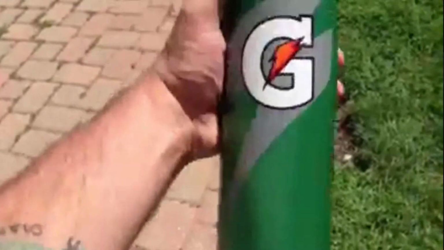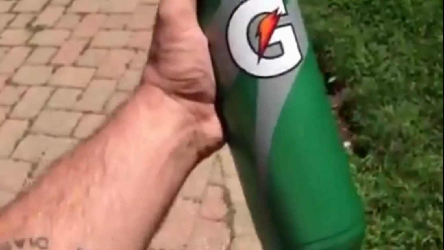All right, check this out. I just filled up my Gatorade water bottle with some ice water here, and I walked outside, and it's a pretty hot and humid day. And I'm not sure if you guys can see this. Let me set this down in my car here. Let me see if you guys can see this.